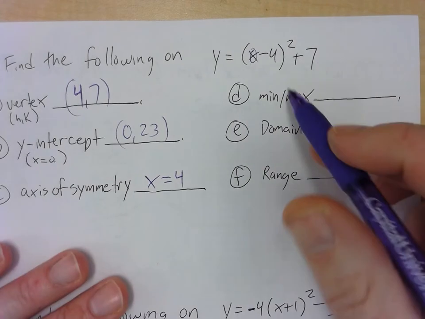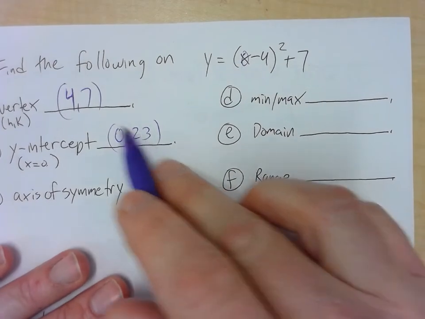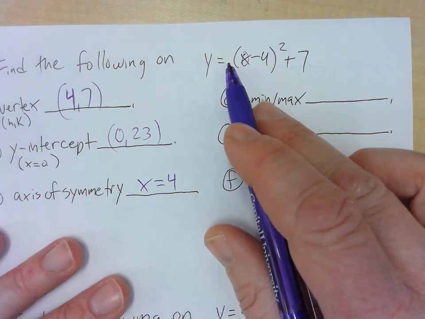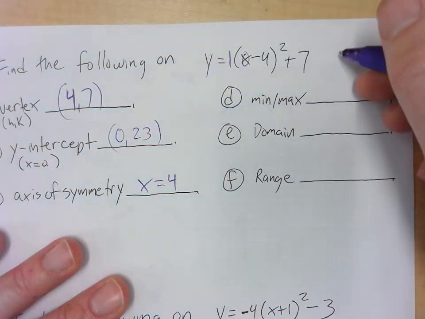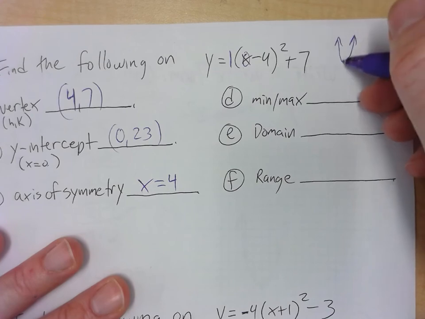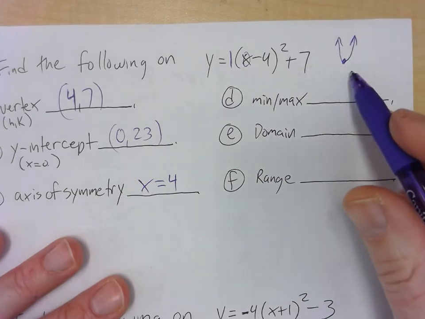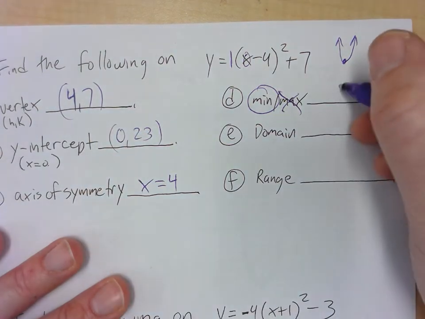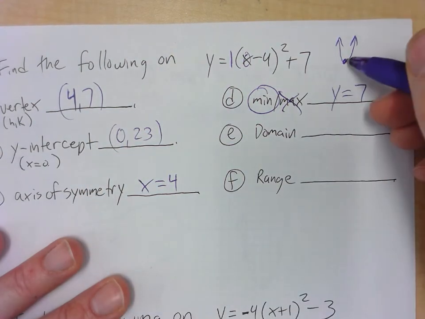The minimum is related to the x value or y value. So you need to ask yourself, is this a happy parabola or a sad parabola? A is 1, so it's a happy parabola. So that means this parabola has a minimum to it. So it has a minimum, and the minimum is just the y value, because that's the coordinate point there.